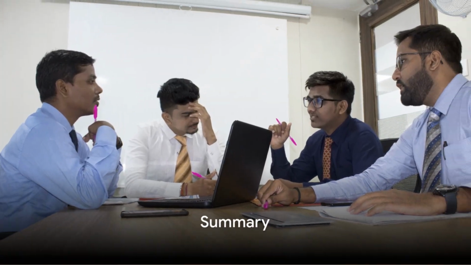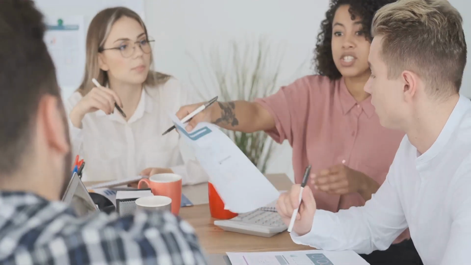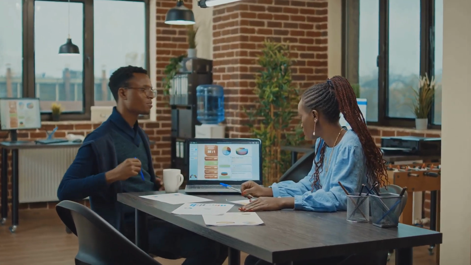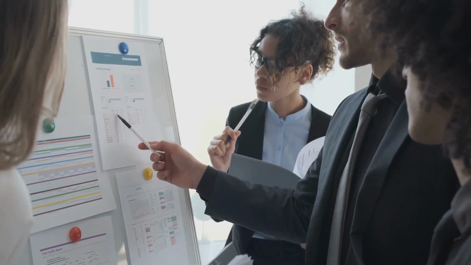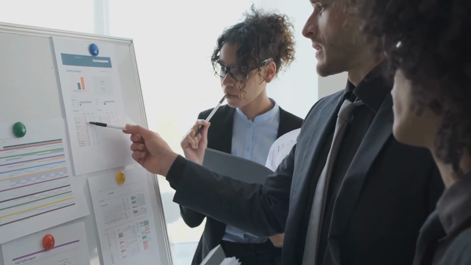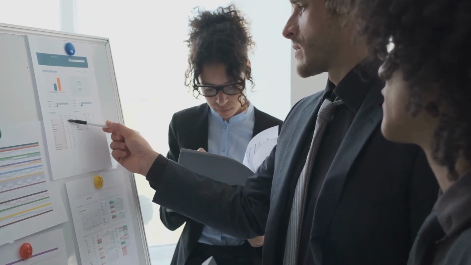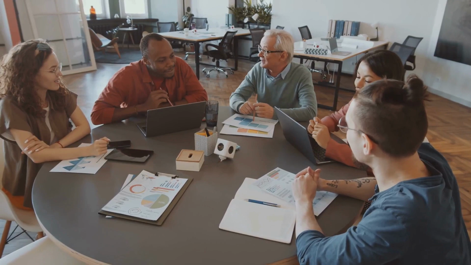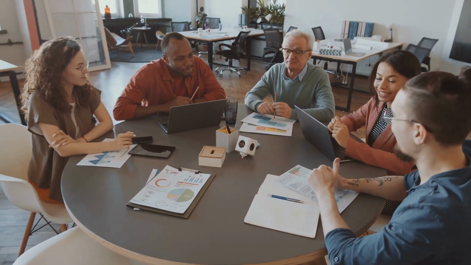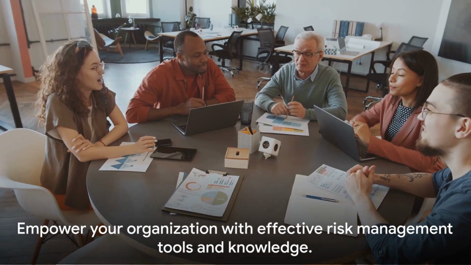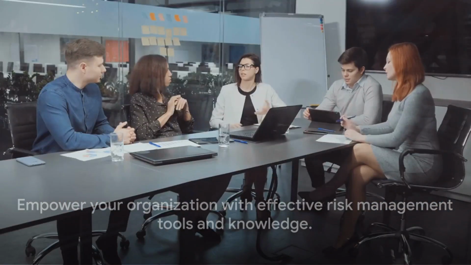Let's quickly recap what we have learned today. We delved into the importance of risk management and broke down the steps to implement a risk management framework. We covered defining risk likelihood, developing an impact table, setting risk acceptance criteria, constructing a risk matrix, and finally, developing treatment plans. We also touched on conducting a risk assessment using a risk register. Now you have the knowledge and tools to implement a risk management framework and manage risks effectively in your organization.